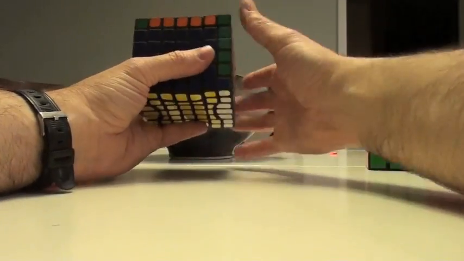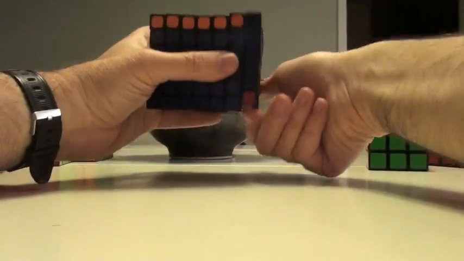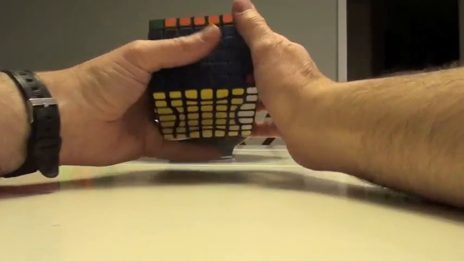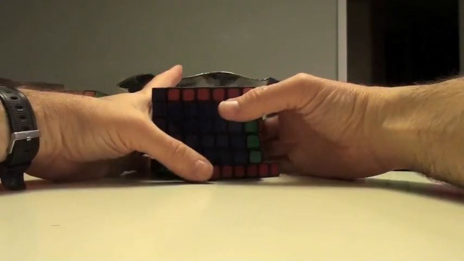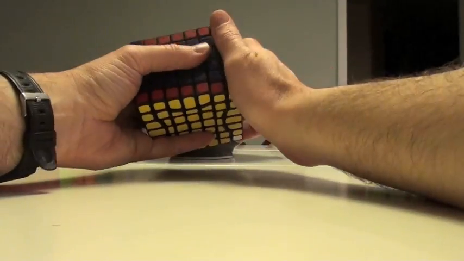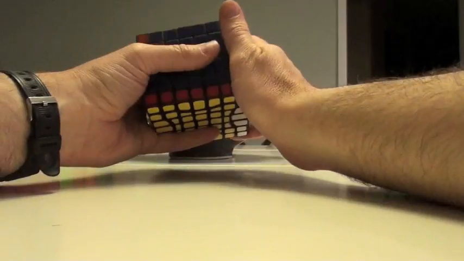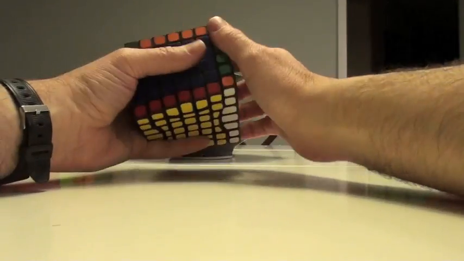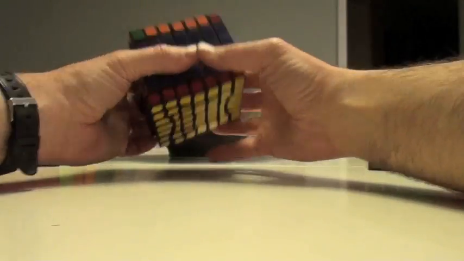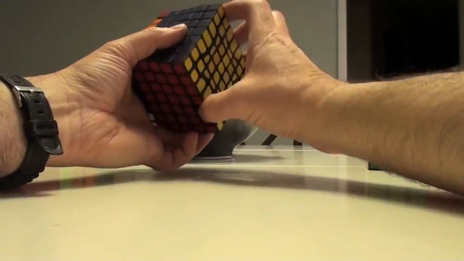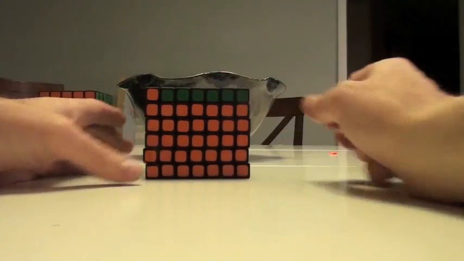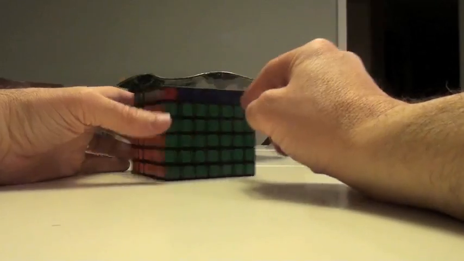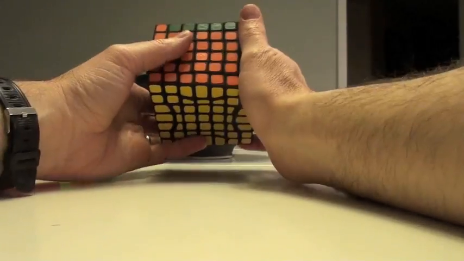Okay, so 2R, U, 2R, UI, 2R, turn, turn, 2R, UI, 2R, U, 2R, and this is turned back. Okay, so we created edges over here. So for the last time with this puzzle, we do another adjacent edge swap to move this to here and this to here.